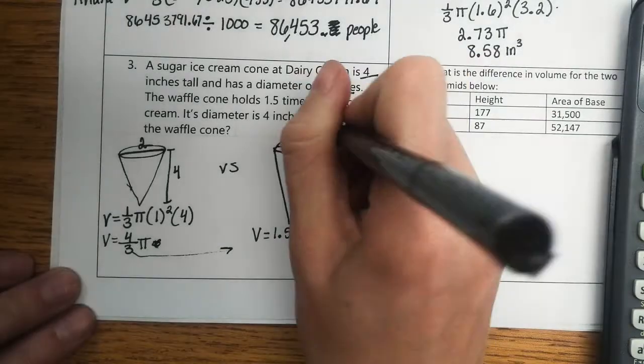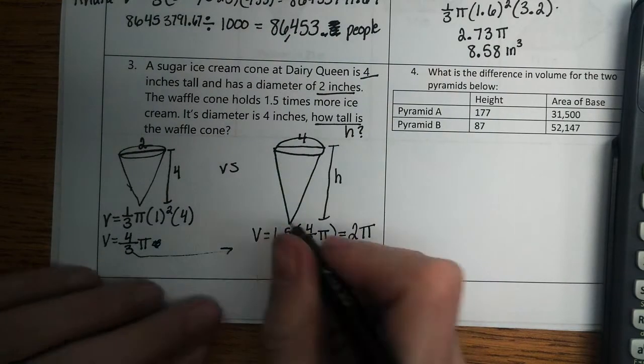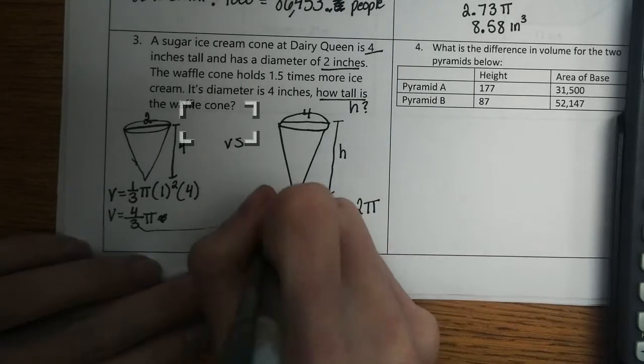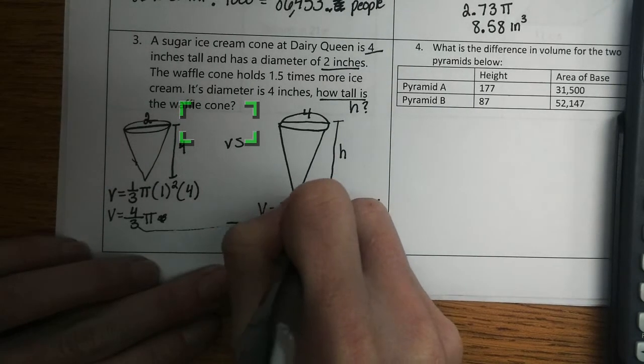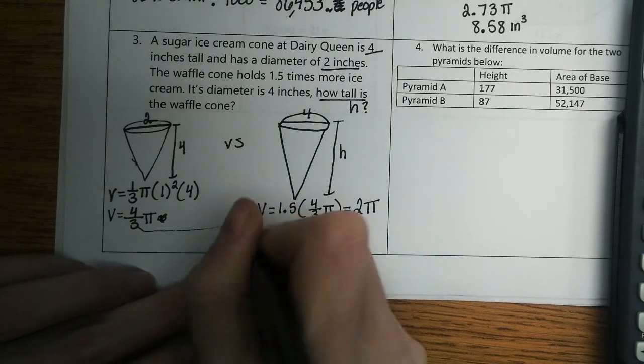And I want to know how tall, so what is h? I'm going to still use my volume formula. The volume is equal to 1/3 pi r squared h. Plug in 2 pi for my volume.